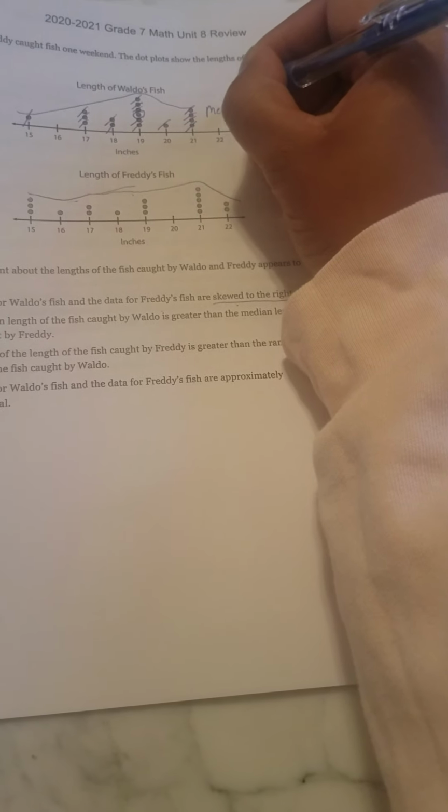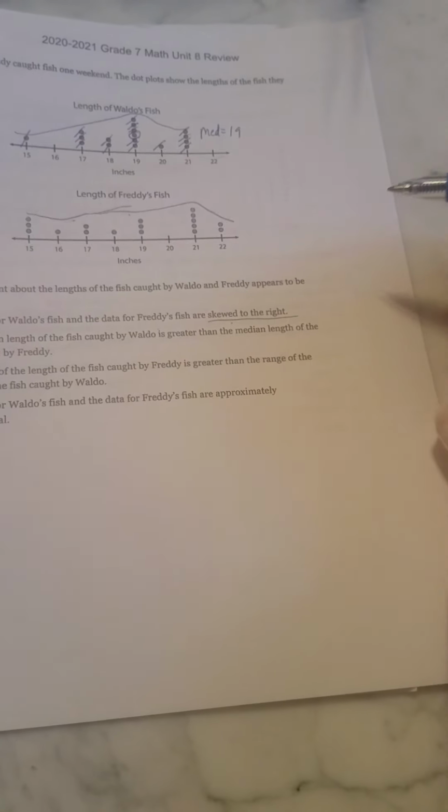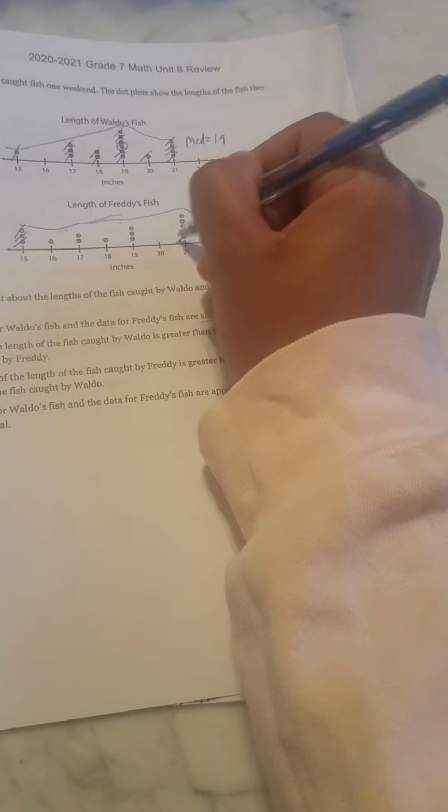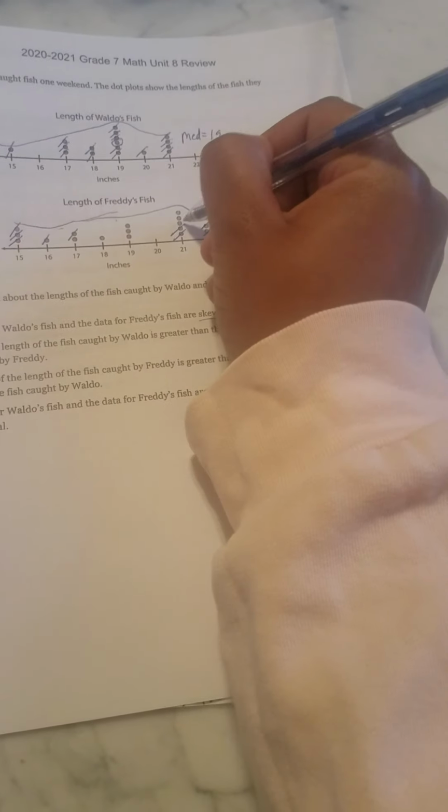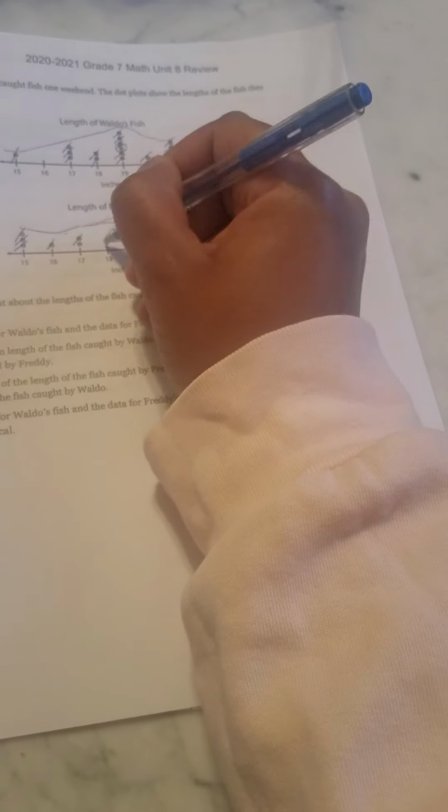Okay, and so my median here would be 19, because I have a 19 in the middle. Now I'm going to do it here for Freddie's fish, side to side until I get to the middle. Remember, I can only have 1 or 2 numbers in the middle, and it depends on how many there are.